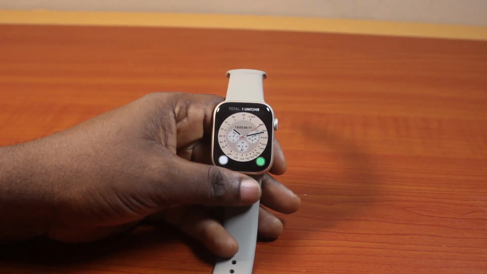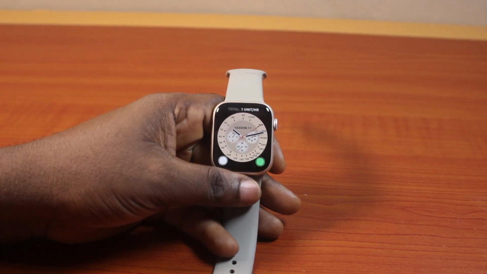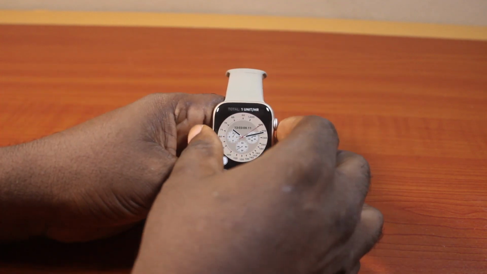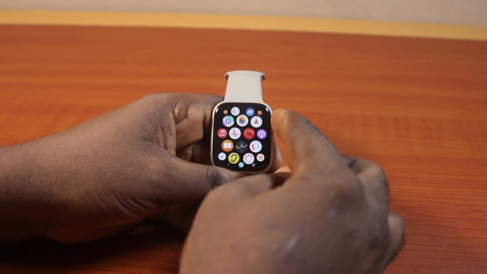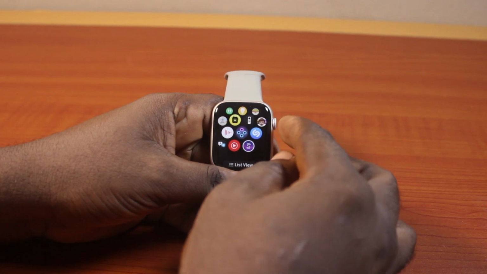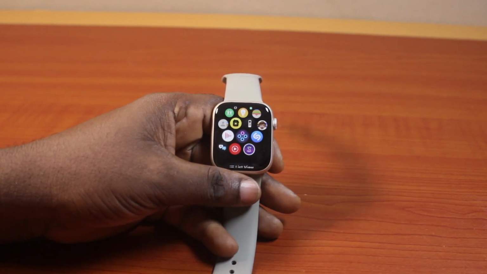In this video, I'll detail how to uninstall or delete an app on Apple Watch Series 9. So, if you installed applications on your Apple Watch Series 9 and you want to uninstall the application or remove the application to create space on your Apple Watch Series 9, then this video is going to walk you through.